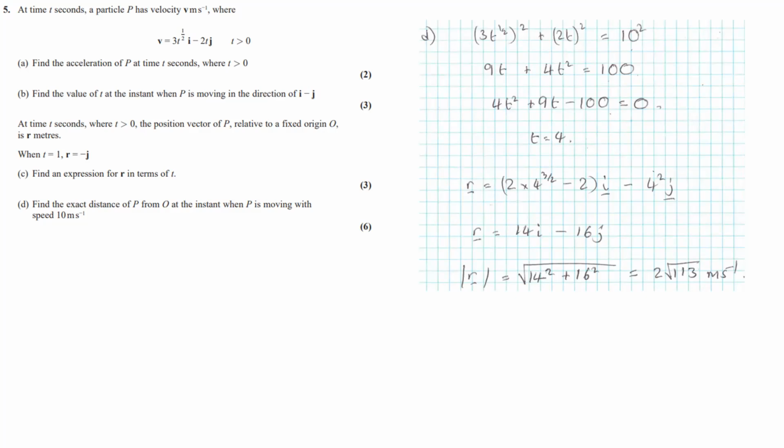And we want the distance. So distance is the magnitude of the displacement. So I just did another Pythagoras, and I got that. All right, the exact value.